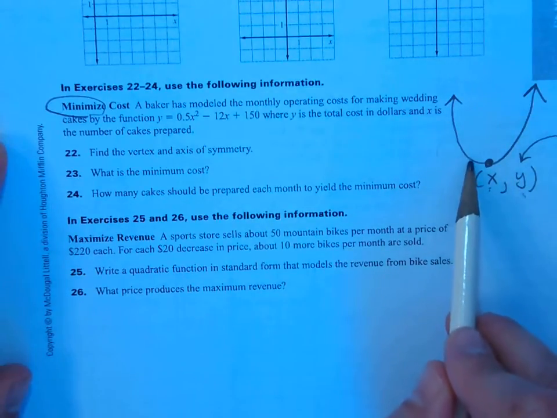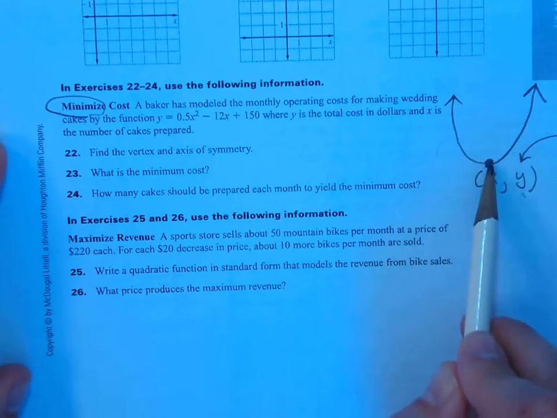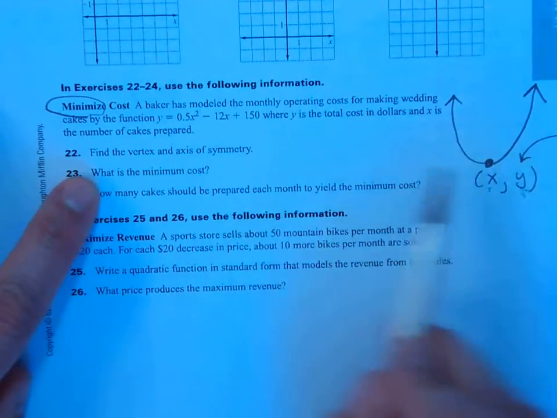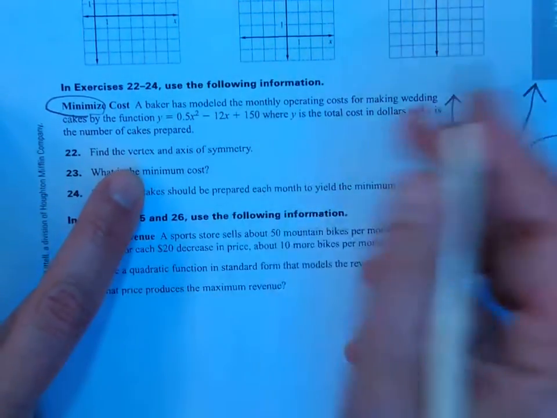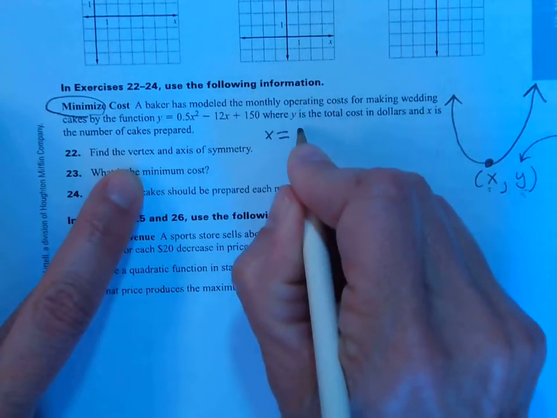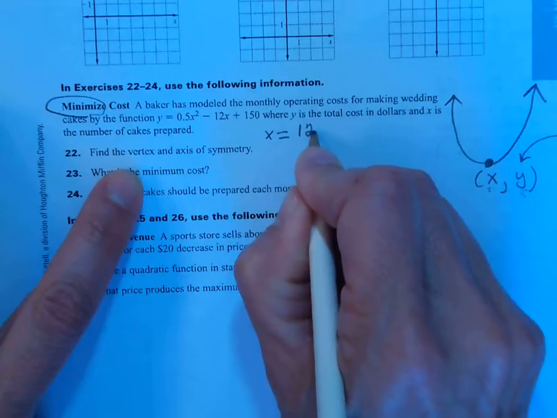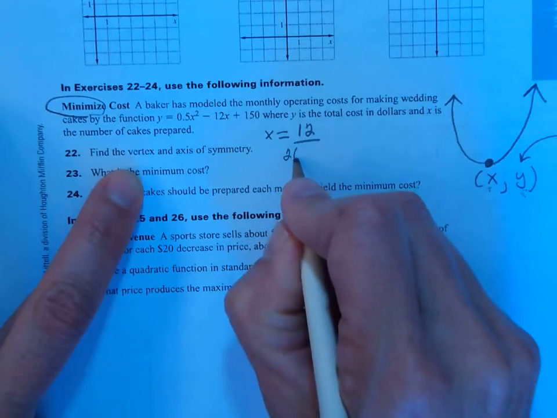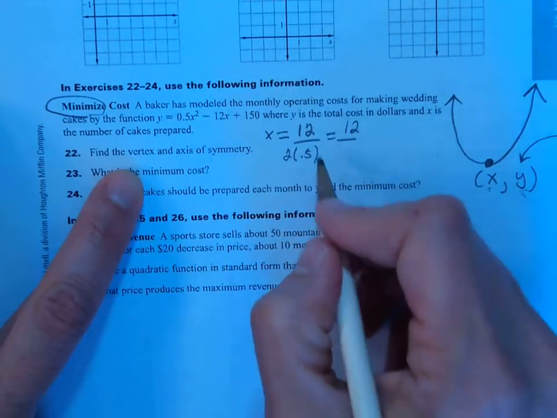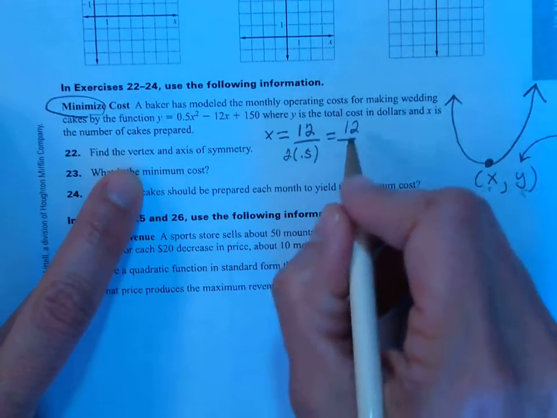So it actually, we want to minimize Y. So we want to find what this is that minimizes Y. So find the vertex and the axis of symmetry. So we know how to do this. We do X equals negative B over 2A. The opposite of B is positive 12 over 2A. So it's 12 over 2 times a half, which is 1.